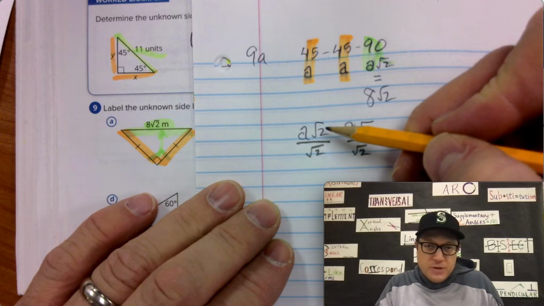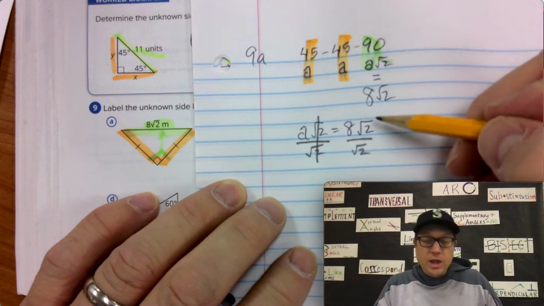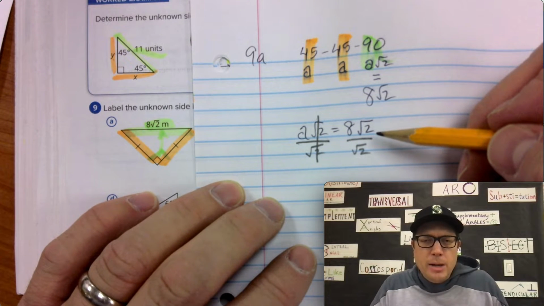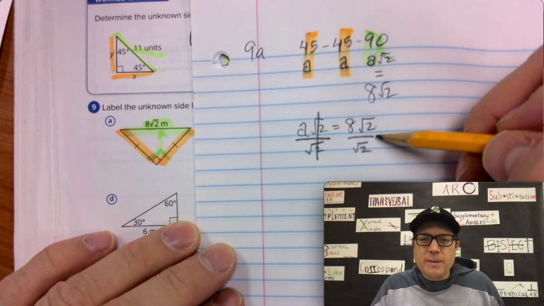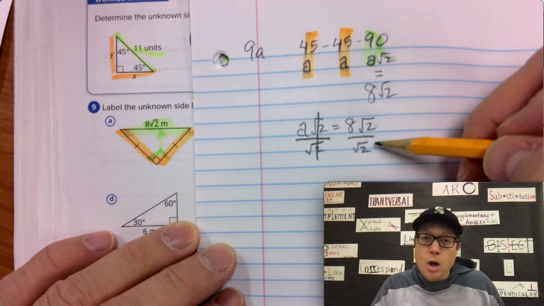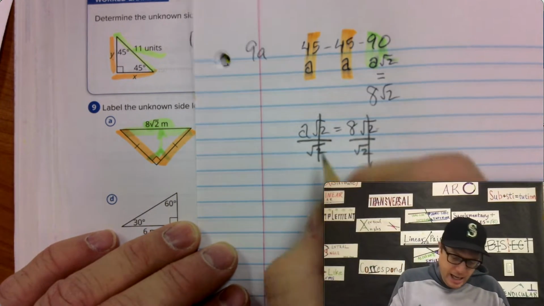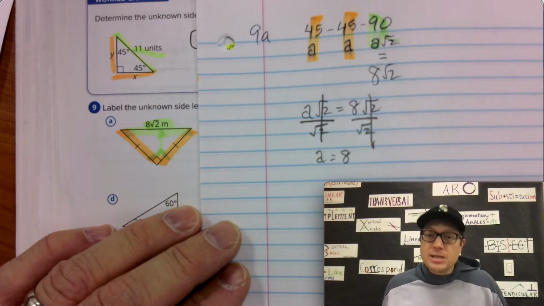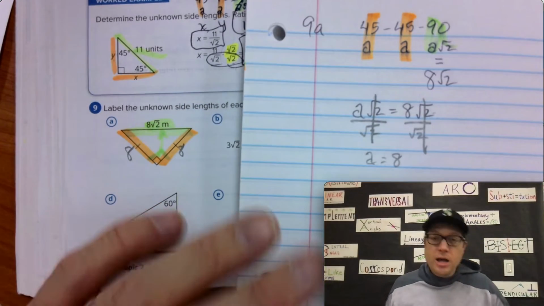Turns out the square root of 2 divided by the square root of 2 is 1. And then on the other side of the equation, you could rationalize the denominator. That would work. However, what's the square root of 2 divided by the square root of 2? 1. So they cancel. And like I said, A equals 8 because it's what's left. Since A equals 8, I can put an 8 here. I can put an 8 here. That question's done.